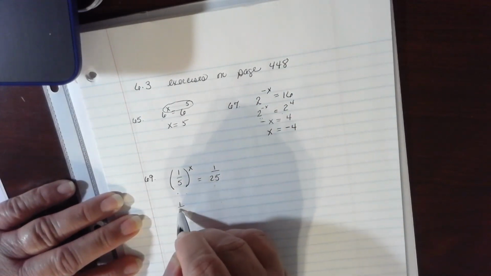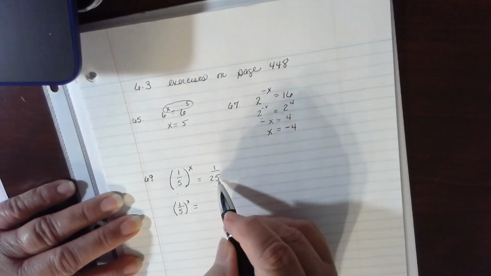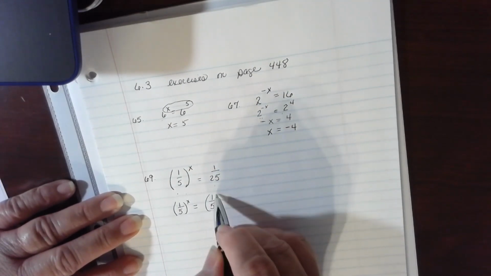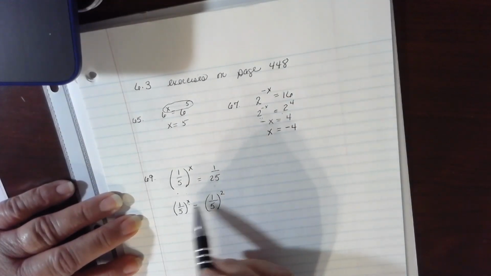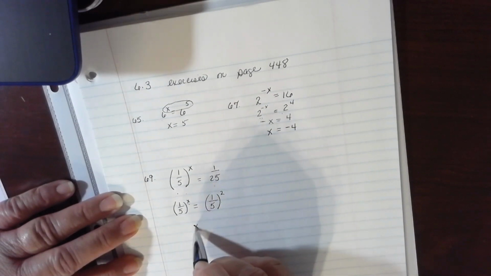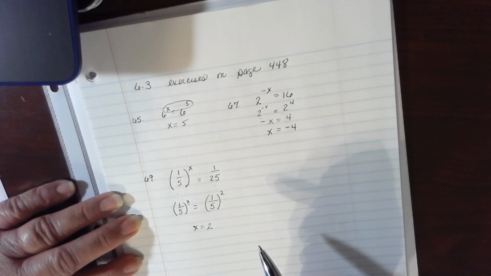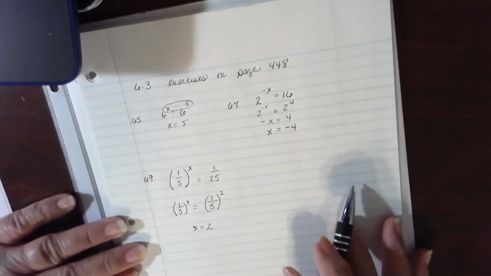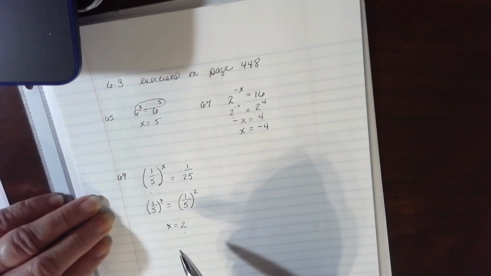I know that since 25 is 5 squared, 1 over 25 is 1/5 to the second power. So that makes x equal 2, because those bases are the same. Okay? Now, that's the easiest way to do that problem.